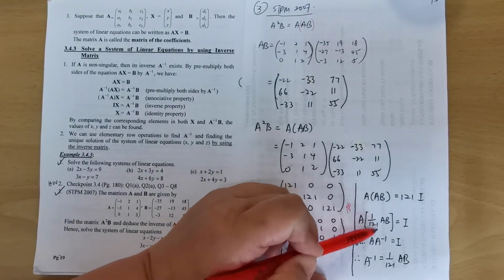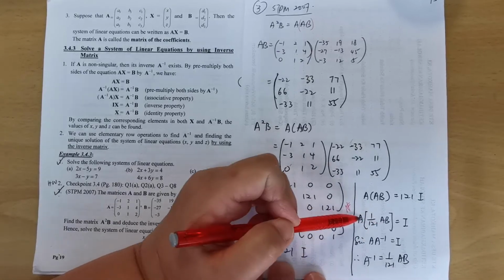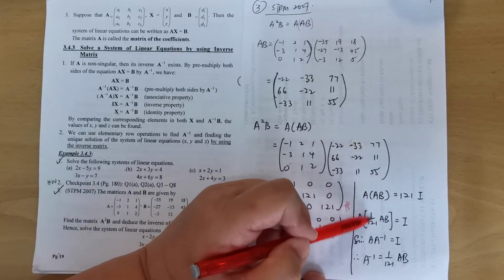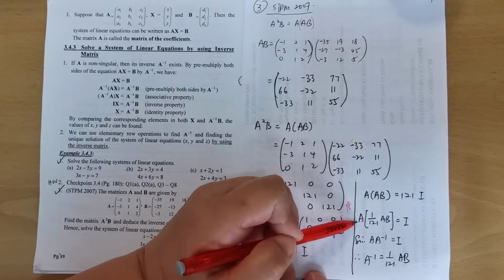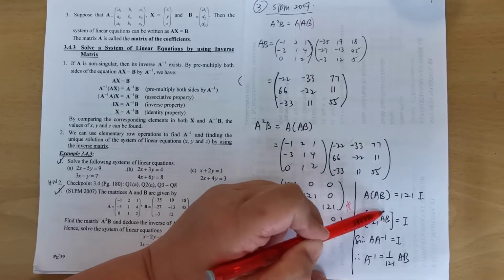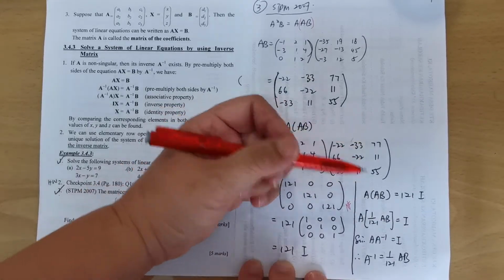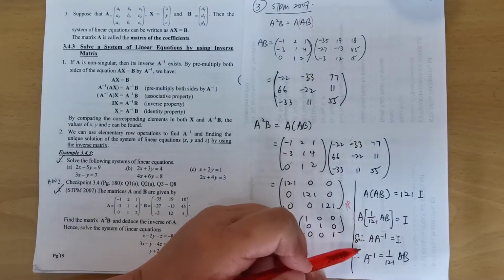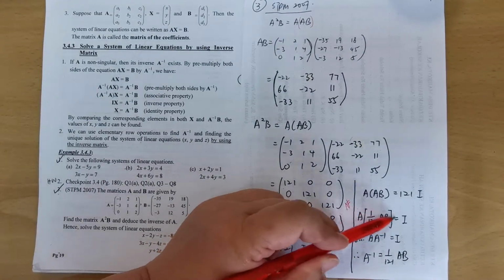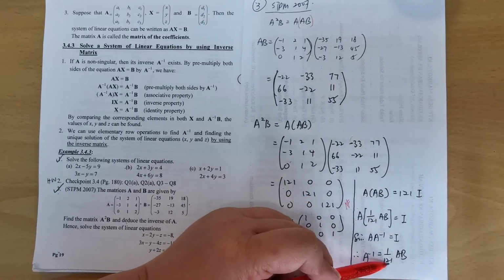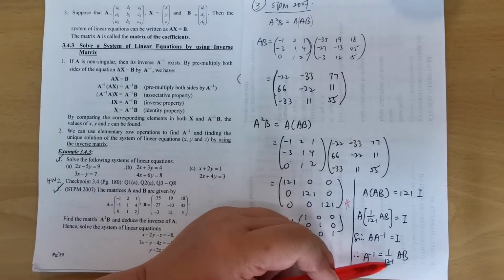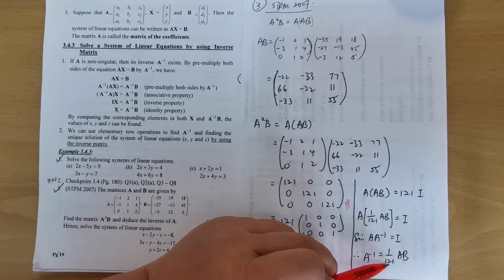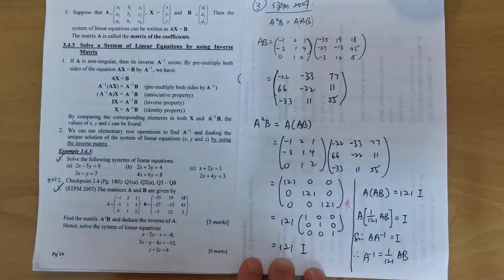And remember, because this is a number, so I can put it wherever I want. So I decide to put it here. Alright, so it becomes A multiplied with this matrix equals I. Alright, so again, since A inverse A equals I, it is very clear that if this is A, this is your inverse A. Alright, so this is your inverse A. Don't stop here. The question wants you to find inverse A. So we continue.